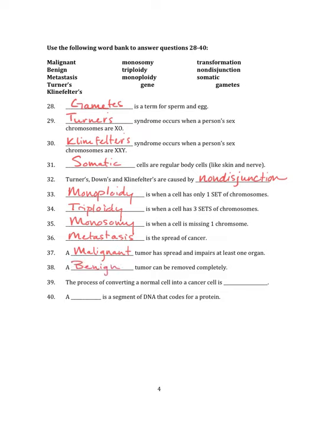A benign tumor, number 38, can be removed completely because these are not tumors that have spread. Number 39 says the process of converting a normal cell into a cancer cell is transformation. So this requires some sort of mutation to have happened to the cell so that it no longer responds to normal cell cycle regulation.